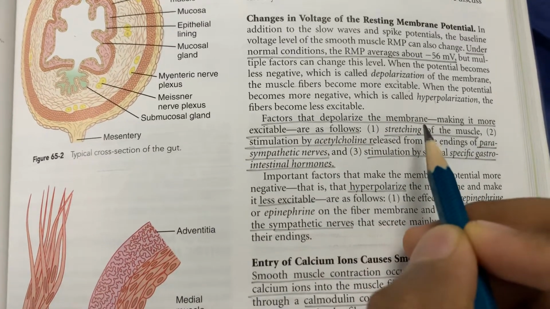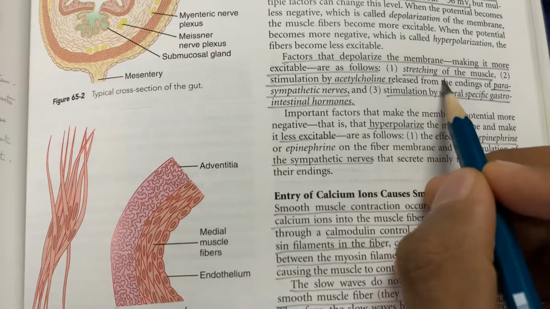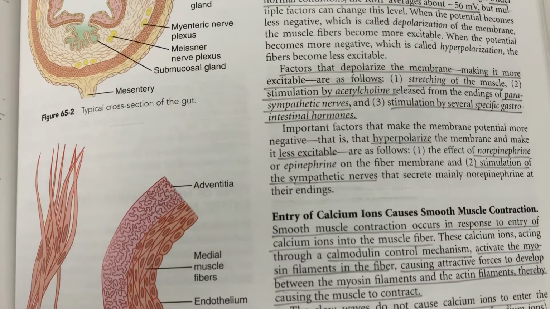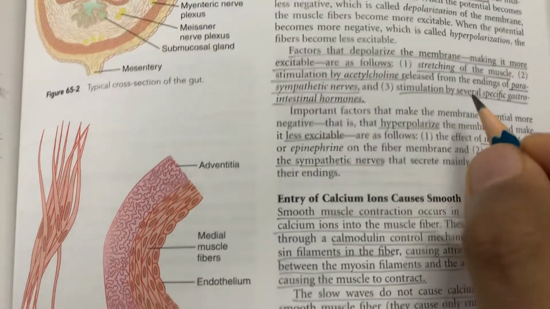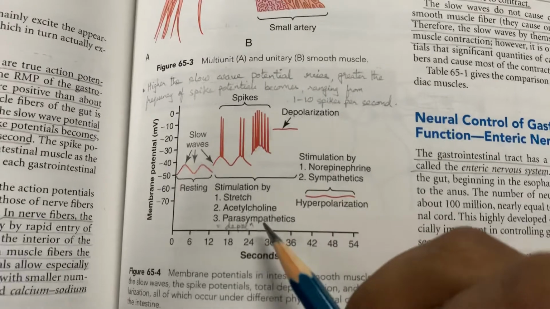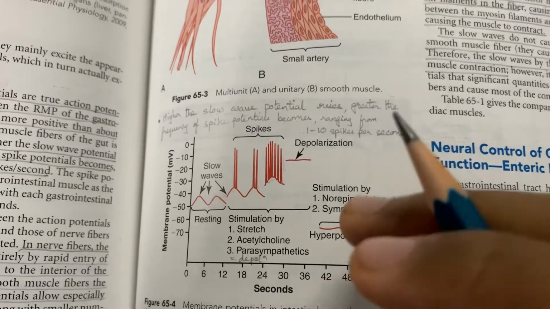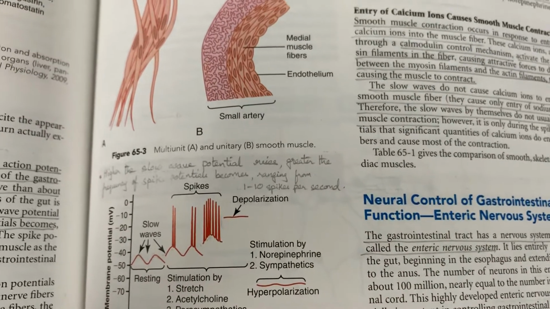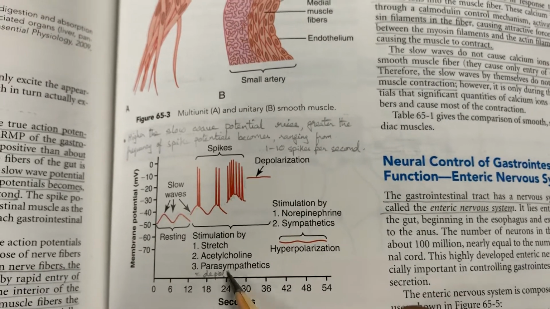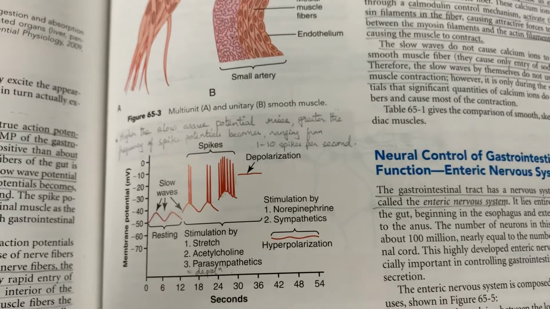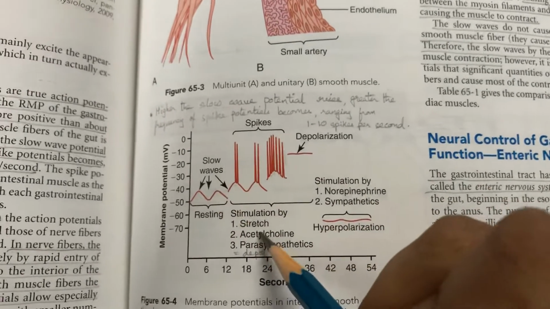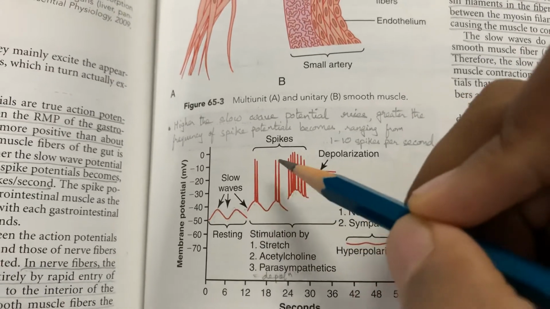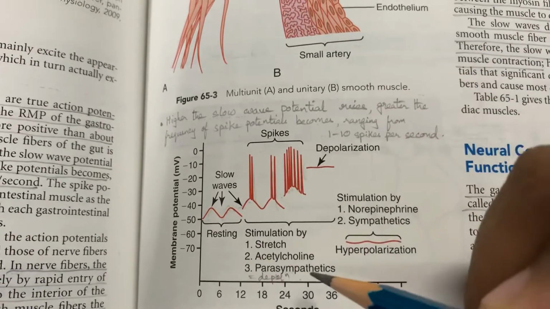So factors that depolarize the membrane include stretching of the muscle, stimulation by acetylcholine from the endings of parasympathetic nerves, and stimulation by gastrointestinal hormones. Always remember, parasympathetic stimulation depolarizes your GIT. It increases your motility. Acetylcholine increases the rate of gastric juice secretion and all that. Okay, parasympathetic is positive in case of GIT, causes positive effects. So as you can see, stimulation by stretch or acetylcholine or parasympathetics increases your slow wave potential, and also it causes increase in the frequency of spikes.